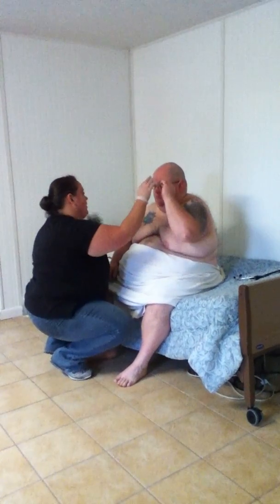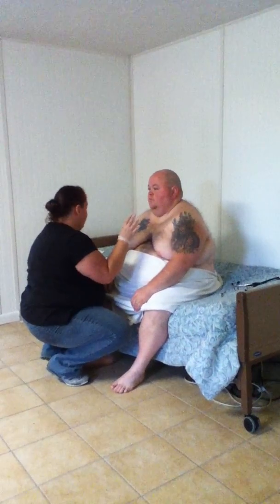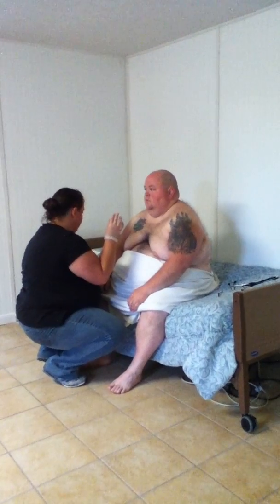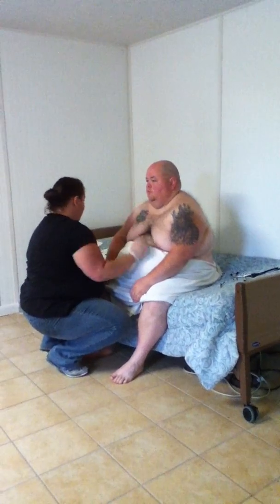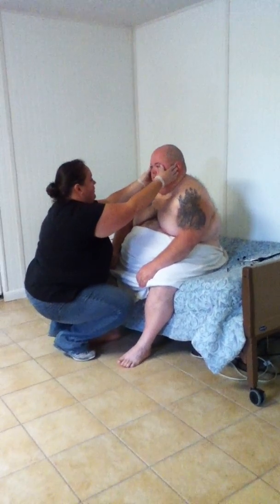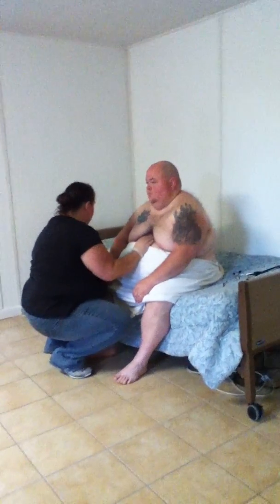The eyebrows, you're going to notice the hair, if it's coarse, fine, how it's distributed, thin. You're going to check for any puffiness, edema around the eyes, and of course any lesions or sores. Palpate around, checking for any problems there.